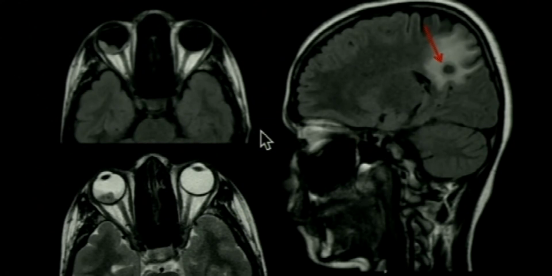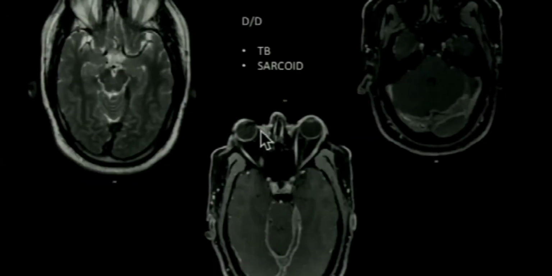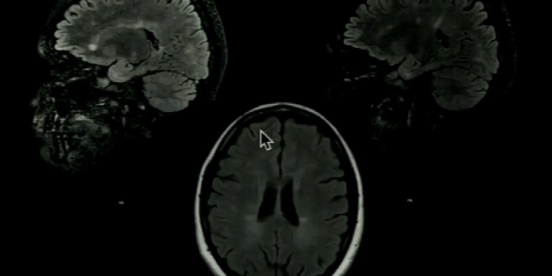So this was a 17-year-old female who came with an intraocular lesion. You can see the lesion here is dark on T2 weighted image, and the brain imaging showed a well-defined rounded lesion. So this was a choroidal granuloma and an intracranial tuberculoma. Now, when you see something like this, a pachymeningitis, you cannot definitely say that this is TB or sarcoid, because both have the same findings on MRI.